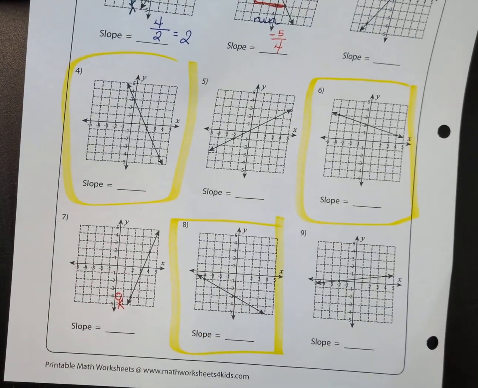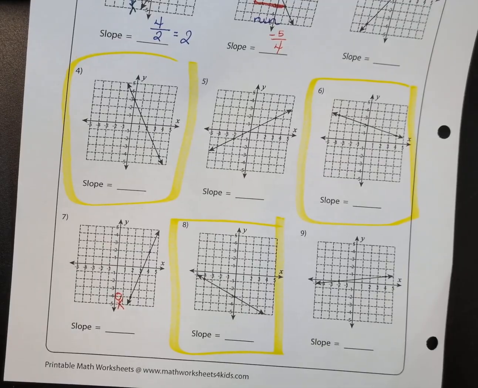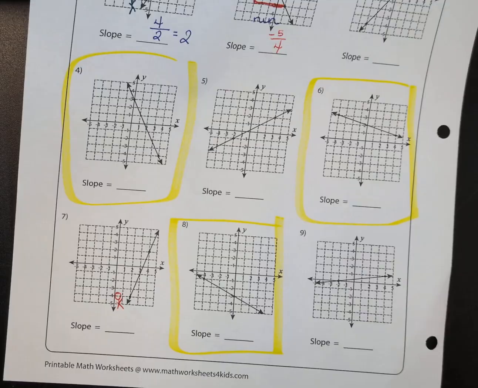Okay, you're walking upstairs. So if you have to walk upstairs, that's a positive. But if you're going down the stairs, it's a negative because you're going down. So down is negative. Does it always start on this side? Yes, always. Number 7 has some steep stairs.